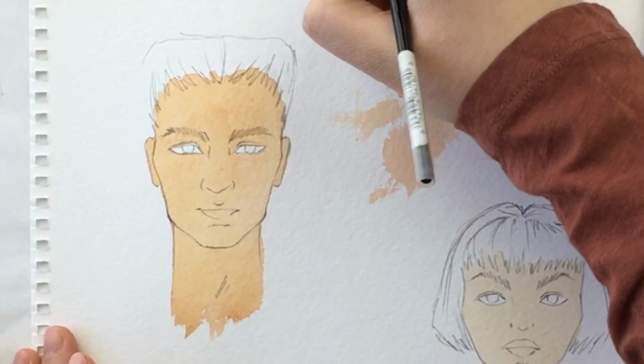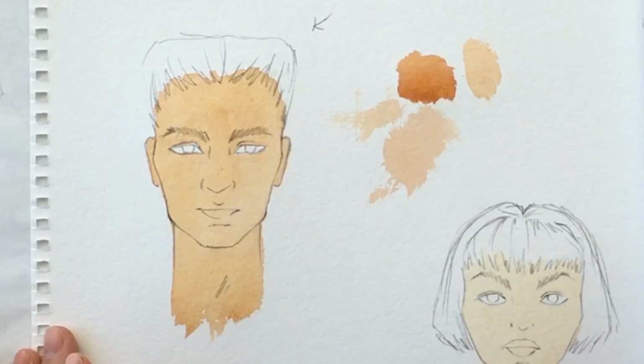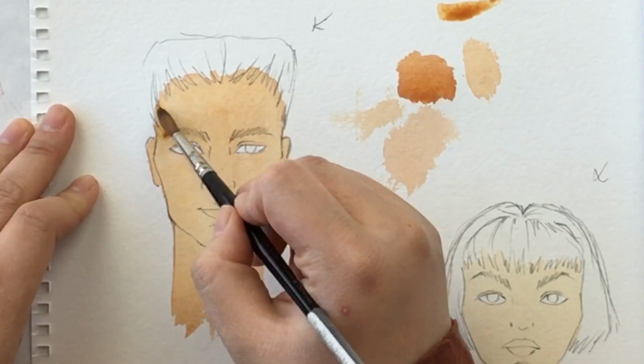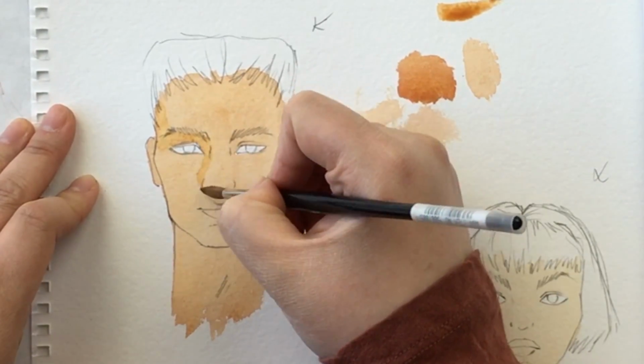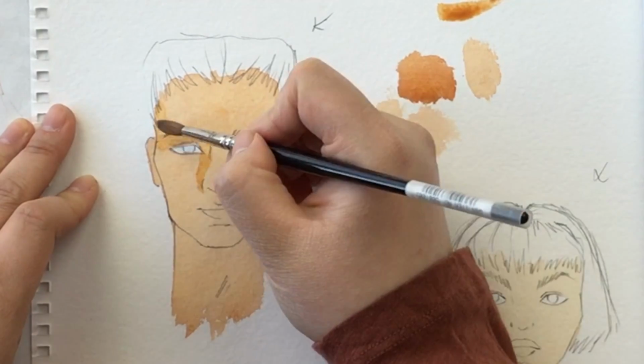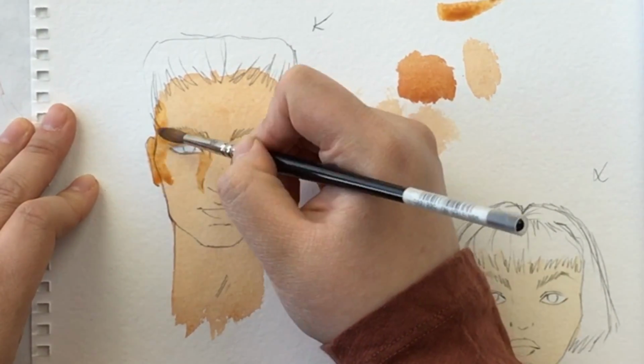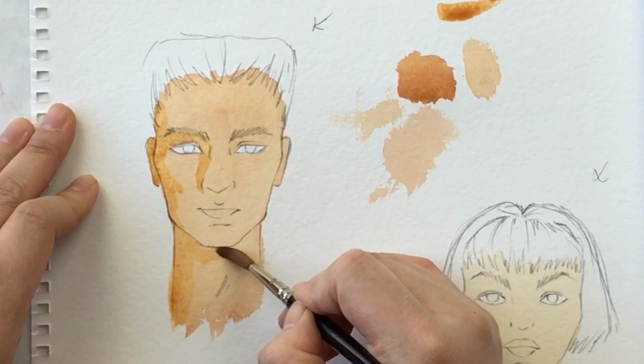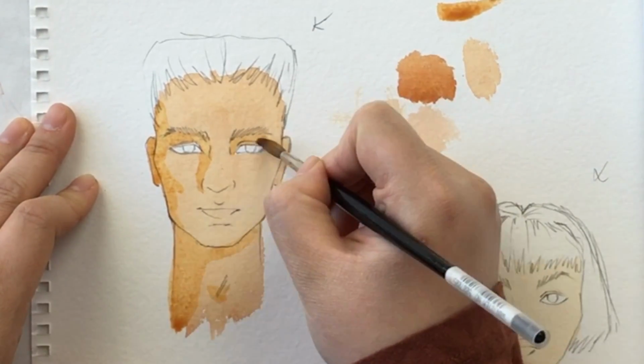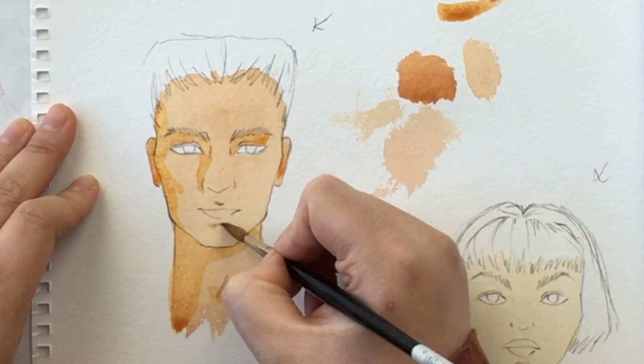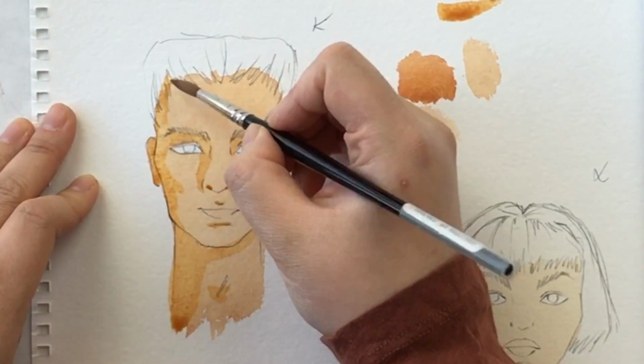Now I've decided that that is going to be my light source for both figures. So I'm going to take my shadow color. Now, in real life, most people's nostrils look black, but if you paint black dots in the center of your face, your eye will go right to those dots.